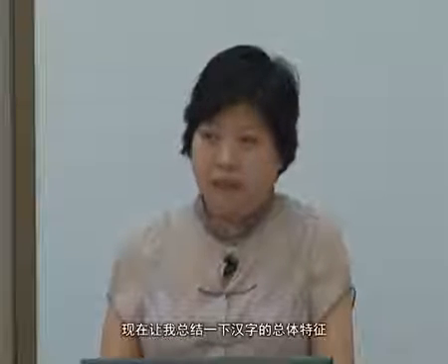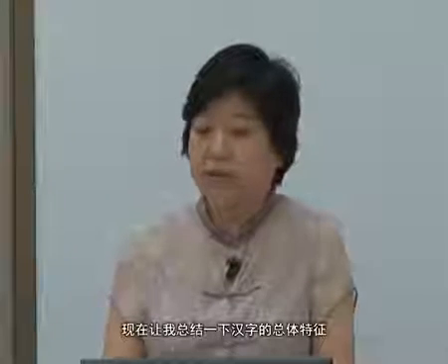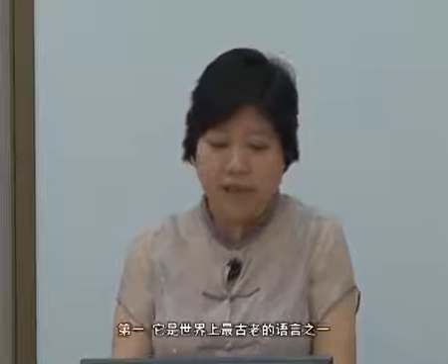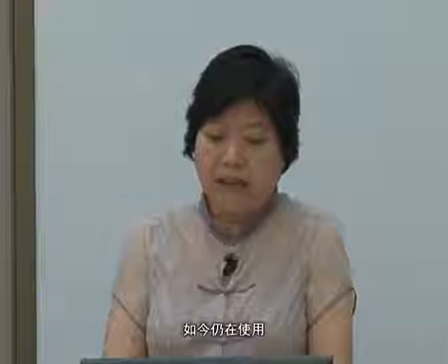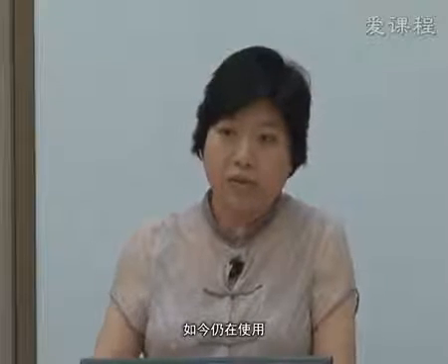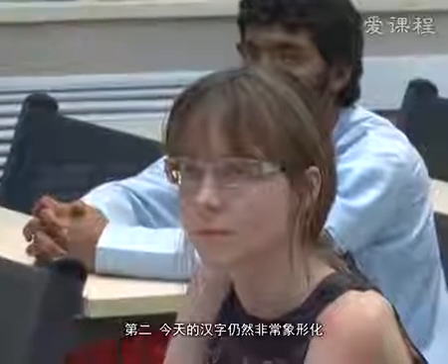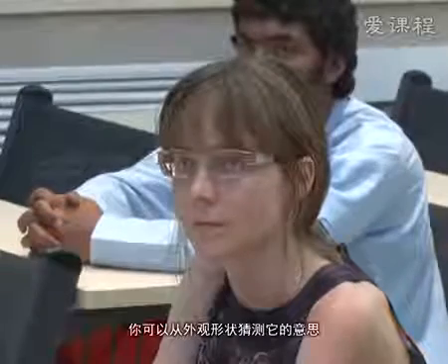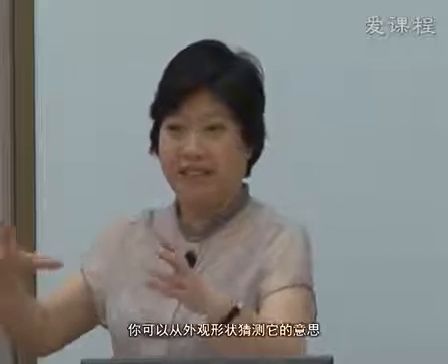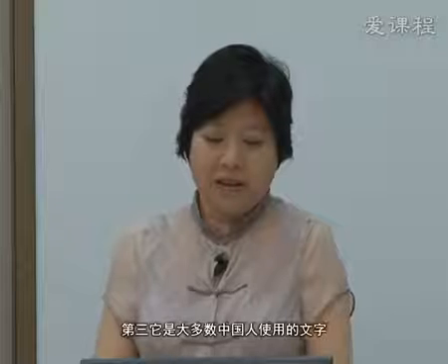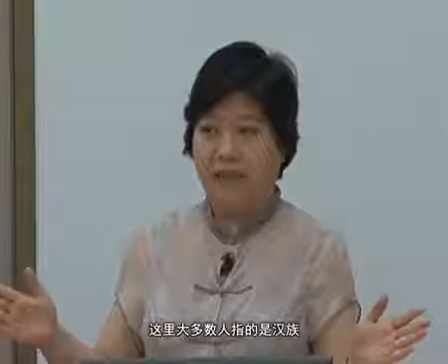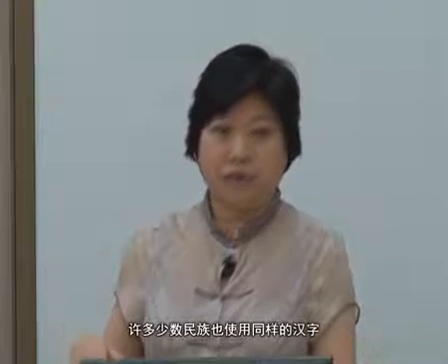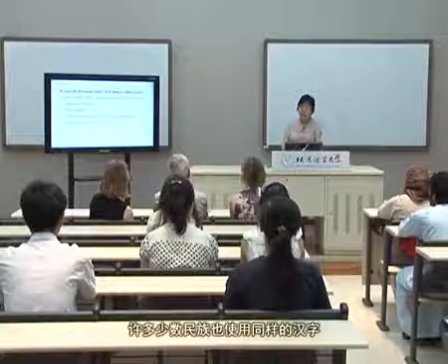Now let me summarize briefly some general characteristics of Chinese characters. Number one, it is one of the oldest languages in the world that is still in use today, as I told you earlier. Second, it is still quite pictographic. You can still guess the meaning from the look of it, the shape of it. And third, it is a written language used by the majority of people across the country. The majority, I mean the Han. And many minority groups also use the same written language.